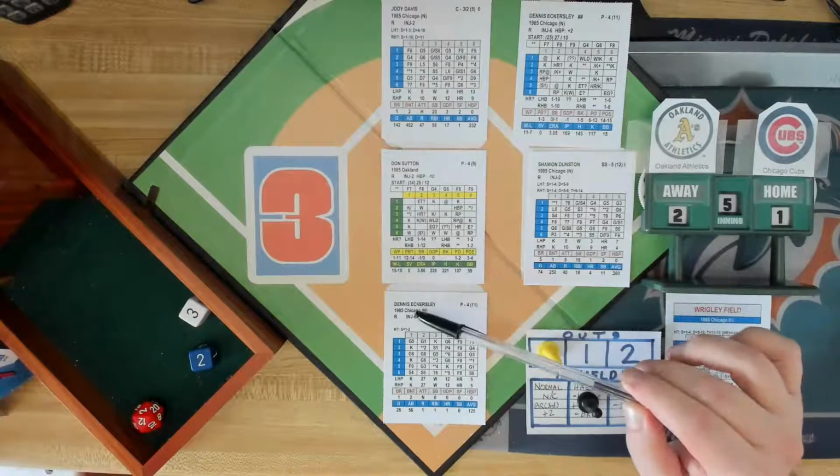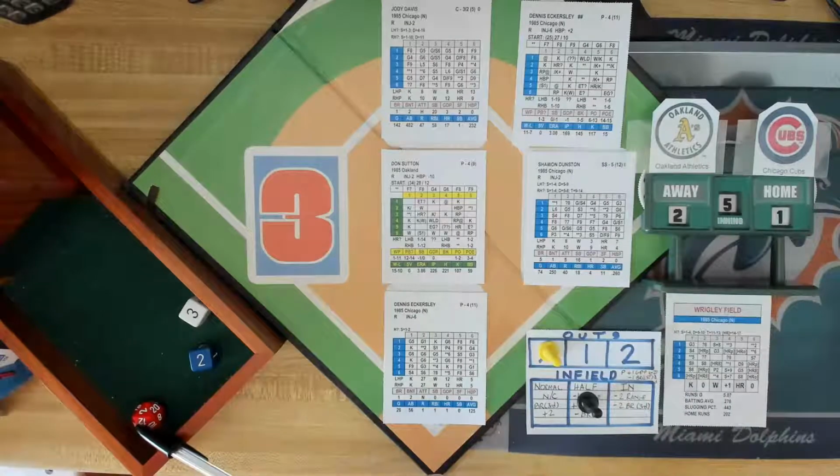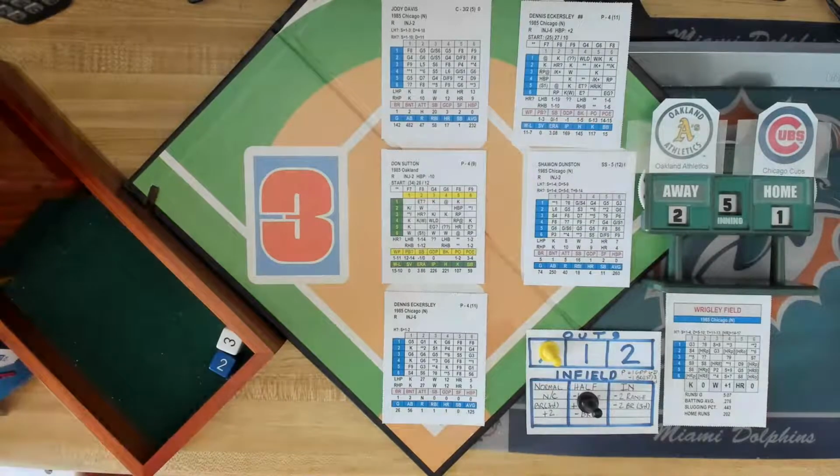Against the right-handed batter, Eckersley is a 1-12. That is a 12. It does pass. Eckersley has a home run rating of a 5. So if this is a 1-5, Eckersley just blasted a 3-run homer.